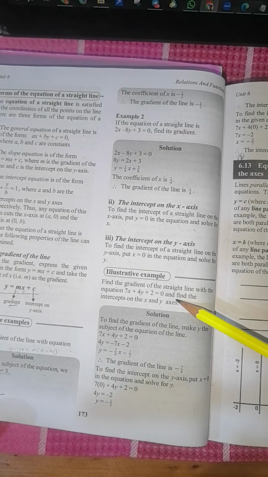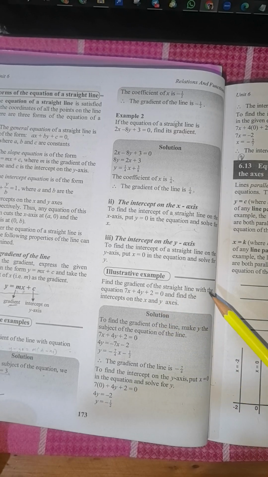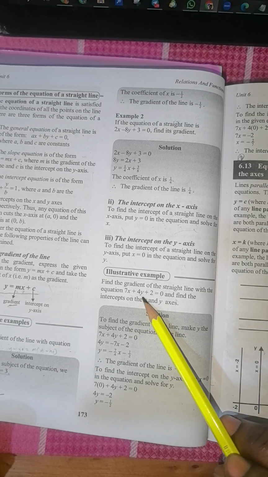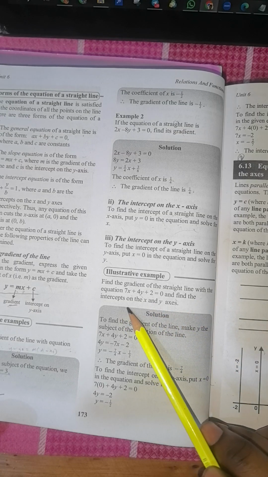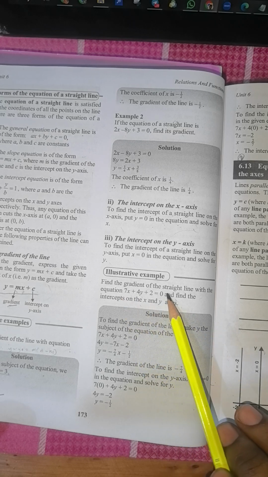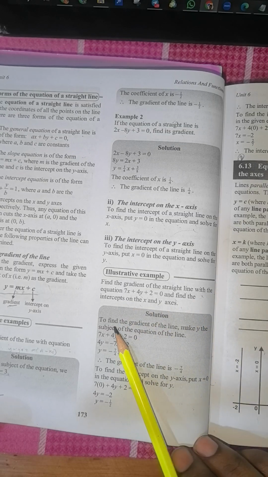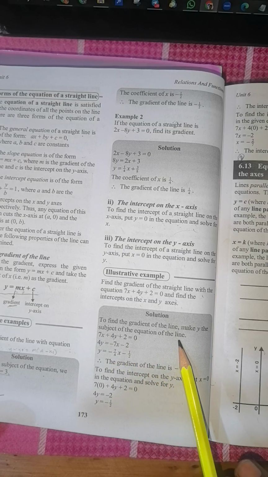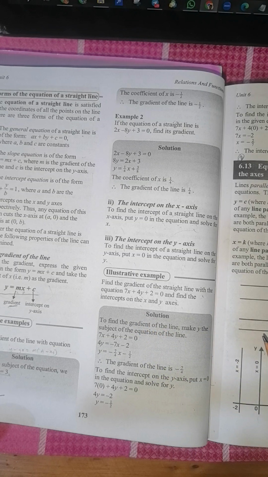Here we are saying: find the gradient of the straight line with the equation 7x plus 4y plus 2 is equal to 0, and find the intercepts on the x and y axes. So to find the gradient of the line, make y the subject of the equation. What is the equation here? We have 7x plus 4y plus 2 is equal to 0.